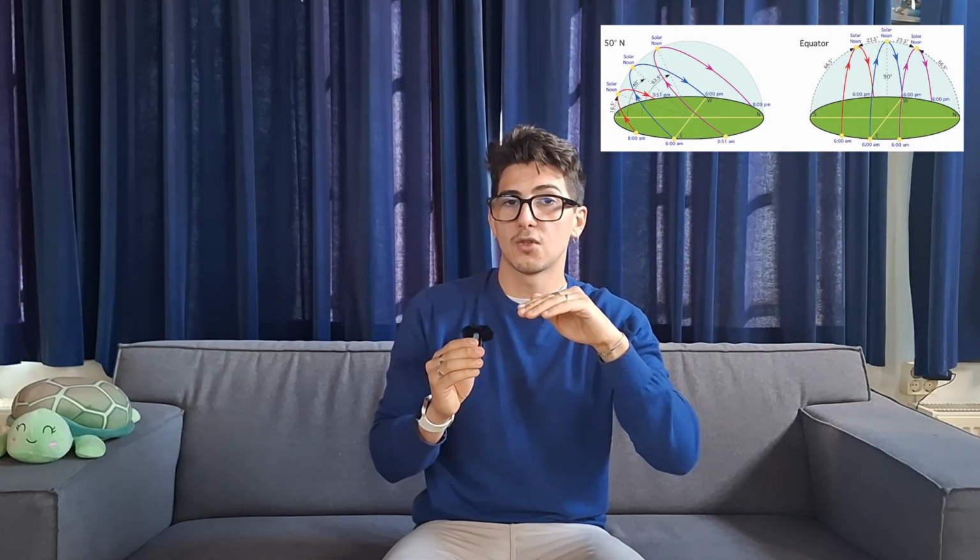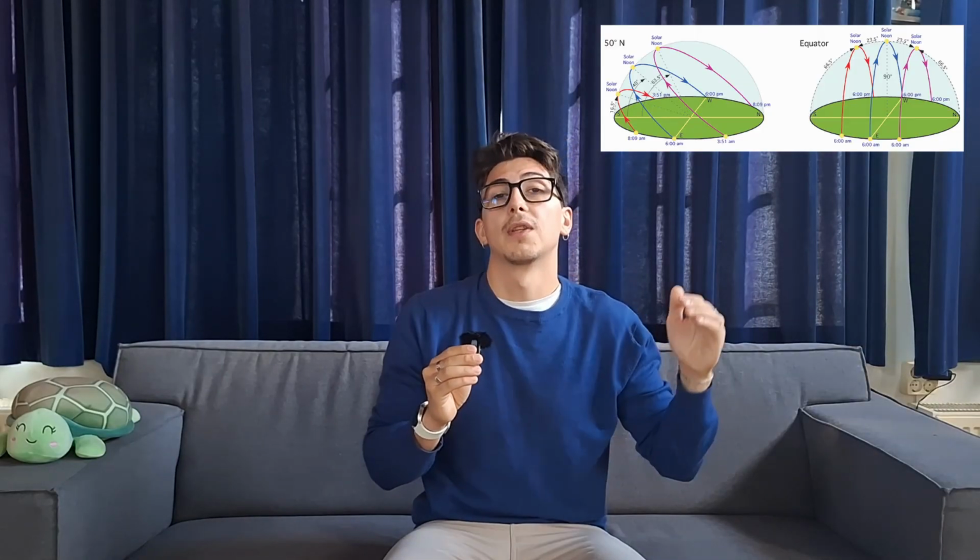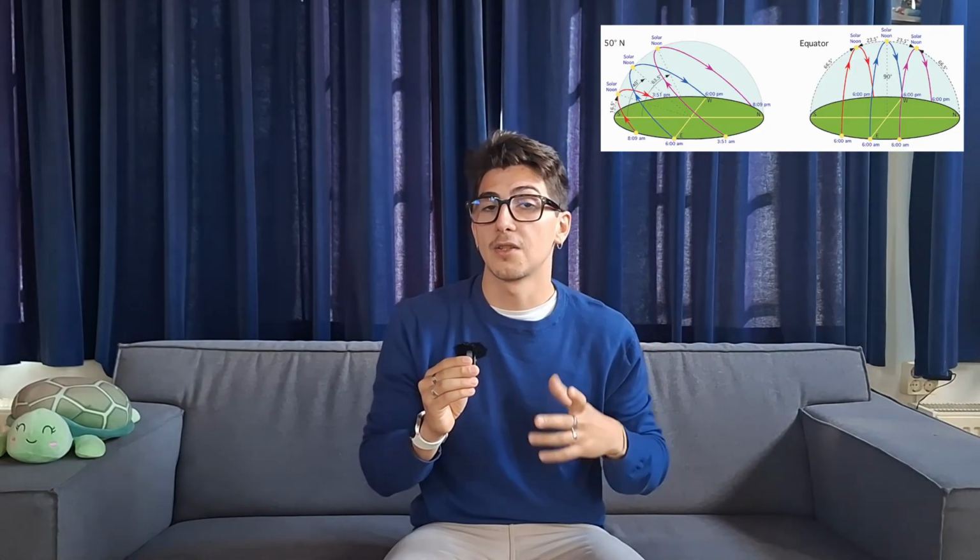So the angle has a way to lose energy when the rays pass through different layers of the earth. So when this ray of sun arrives to the North Sea, it has not the same power as in the equator. So it's not heating the water enough. And because the waters are shallower, this means that the heat that arrives moves through the whole water column.